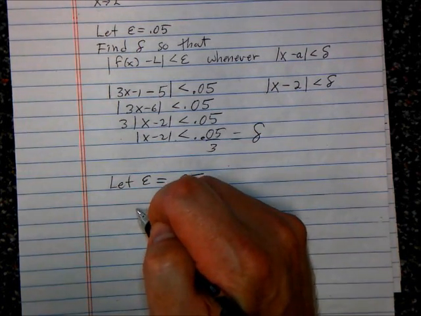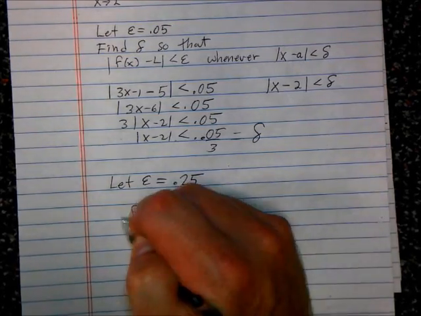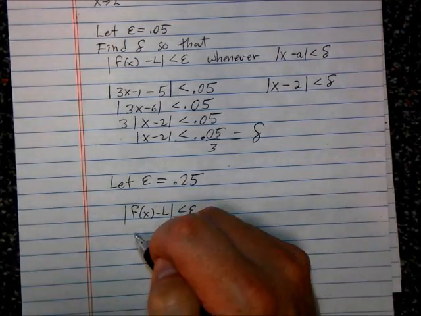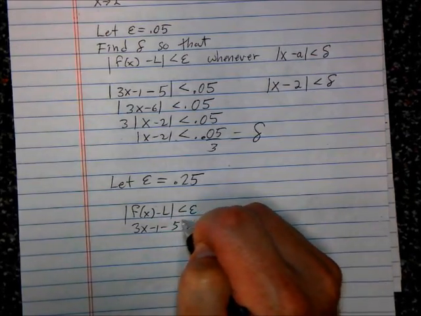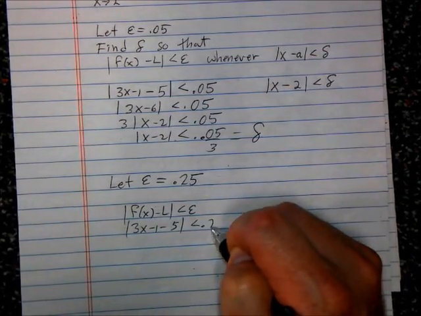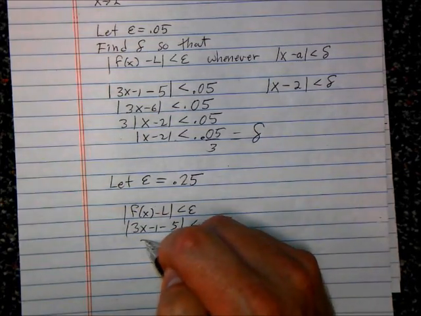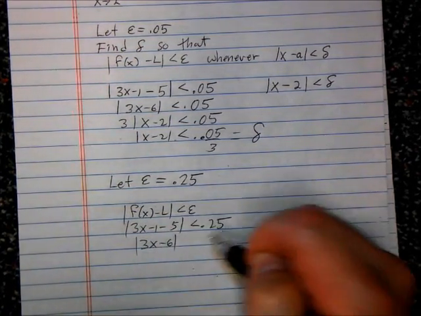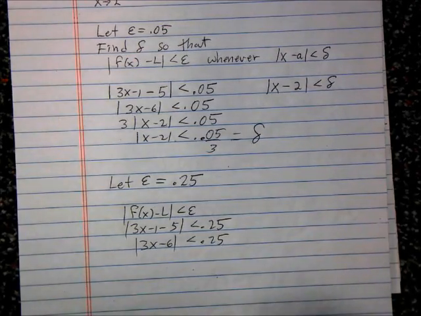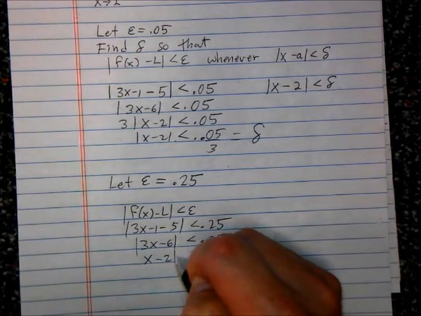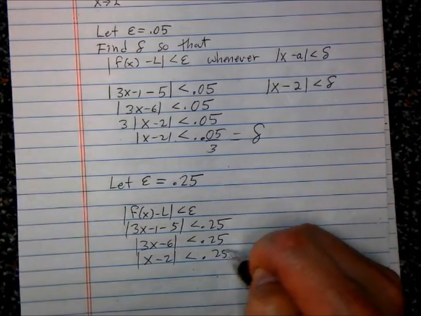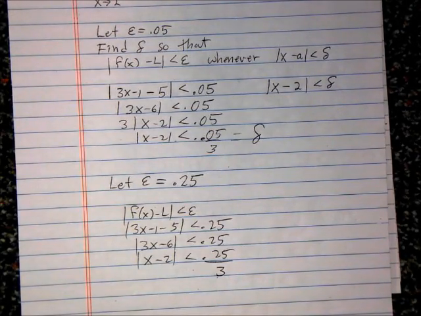Let's see, the absolute value of f of x minus L, once again, less than epsilon, would be the absolute value of 3x minus 1 minus 5, less than 0.25. And then you really have the exact same thing, don't you? 3x minus 6, less than 0.25. Factor out the 3 and divide by it. The absolute value of x minus 2 is less than 0.25 over 3. So if you decided that your tolerance is only 0.25, then the answer I would give you is, well, my tolerance for my x value has to be 0.25 over 3.